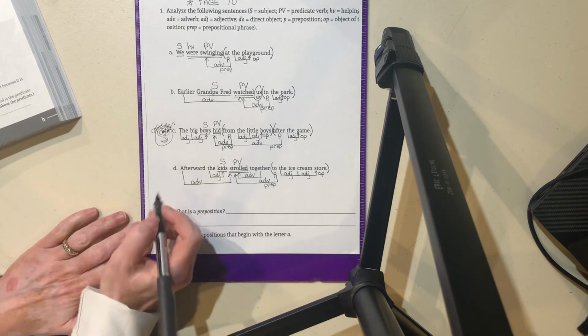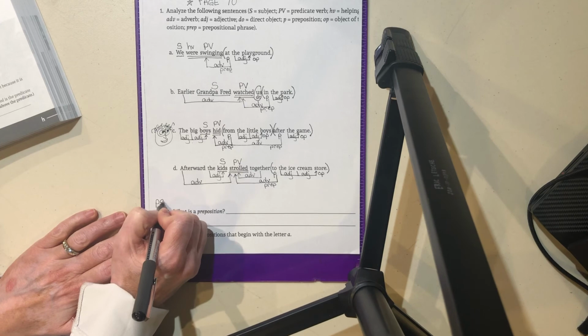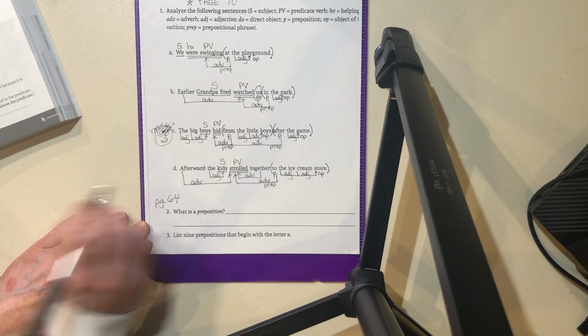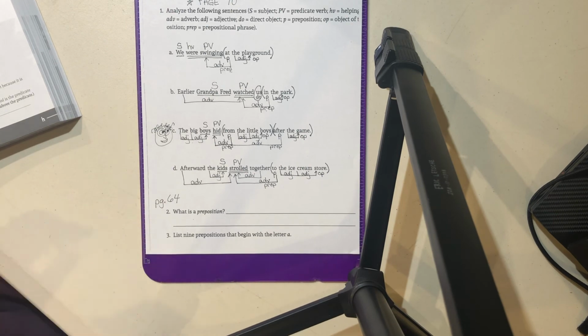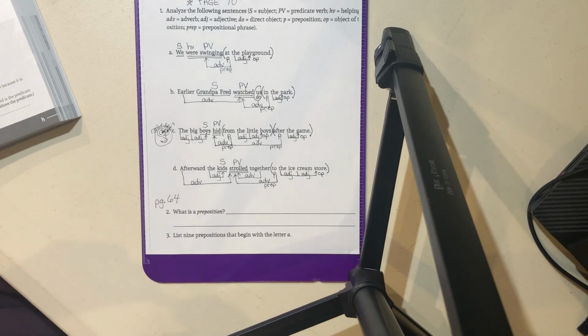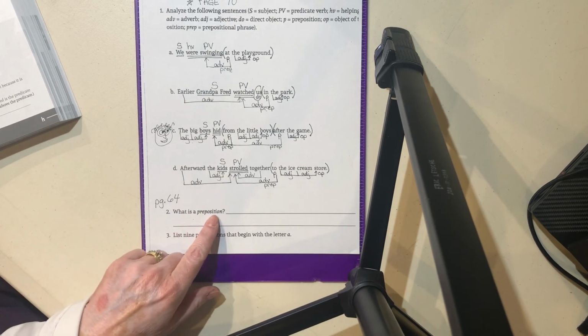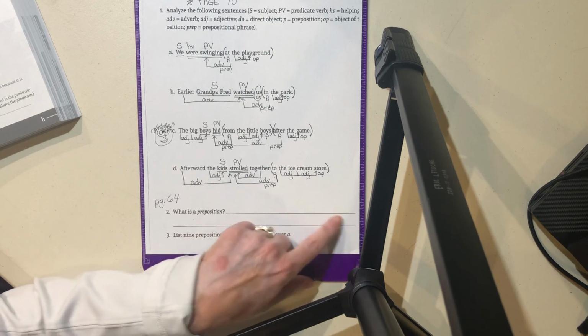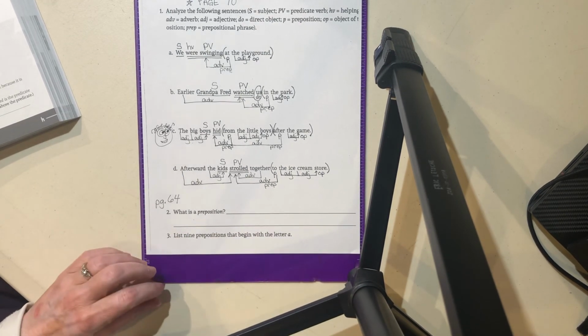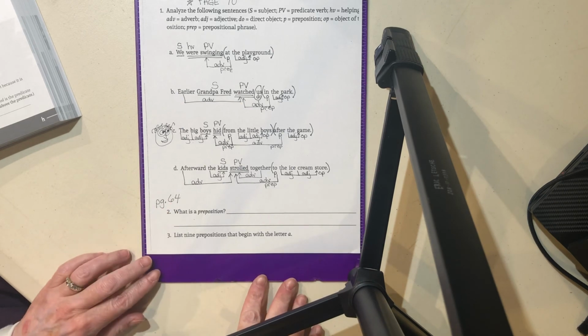On the next two, number 2 and number 3, you are going to turn back to page 64, where you have the words to your jingles. You are going to look at the words to the jingles and write out in a complete sentence, what is a preposition? A preposition is, and fill that in with a period at the end. Define what a preposition is for me. You can use the answer on page 64.